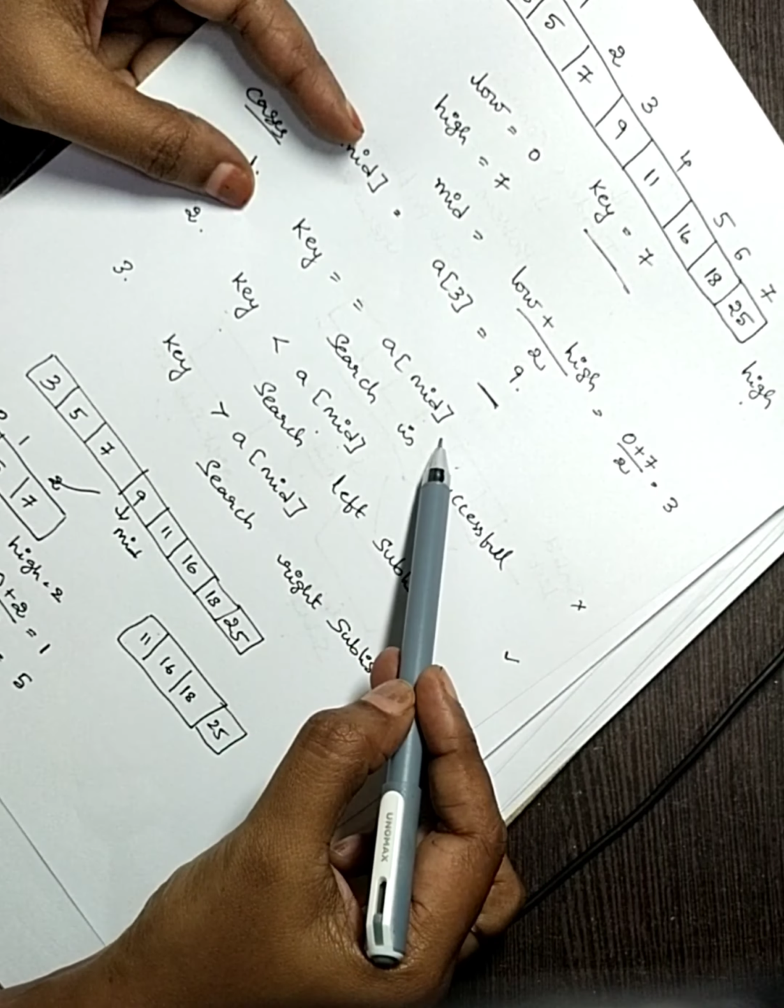Then high is equal to mid minus 1. If key is greater than A of mid, we have to search the right sublist. Then high will remain the same, but low will become mid plus 1.